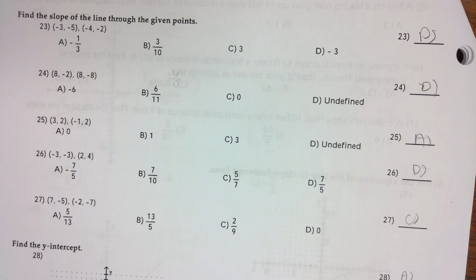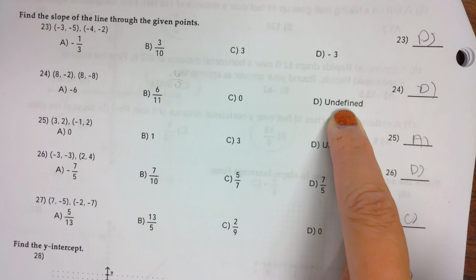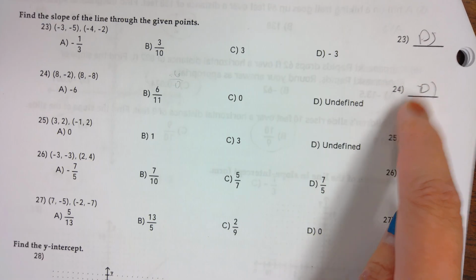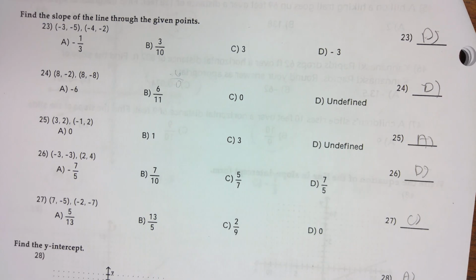A million divided by 0. Try on your calculator, like 5 divided by 0, 10 divided by 0. Undefined, right? You'll get an error message. And so that's how you know it's a vertical line, and you get D.